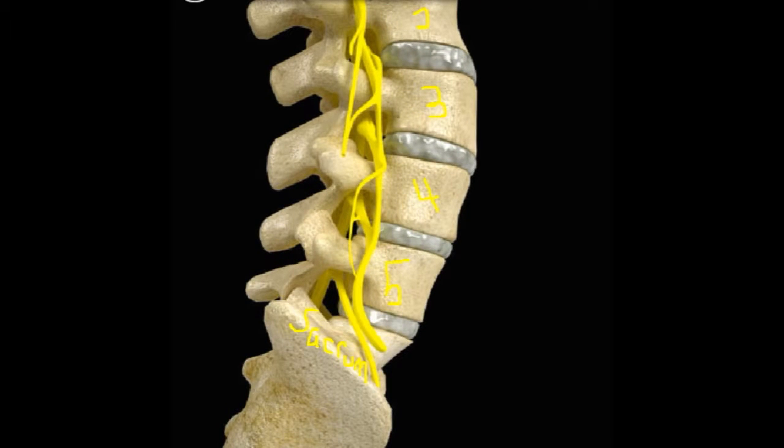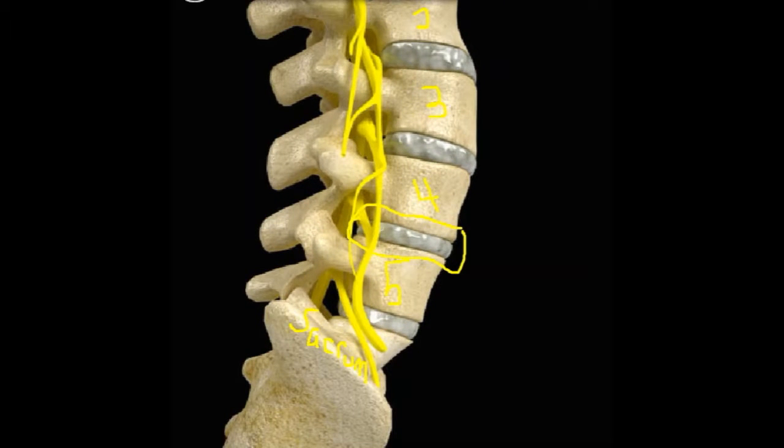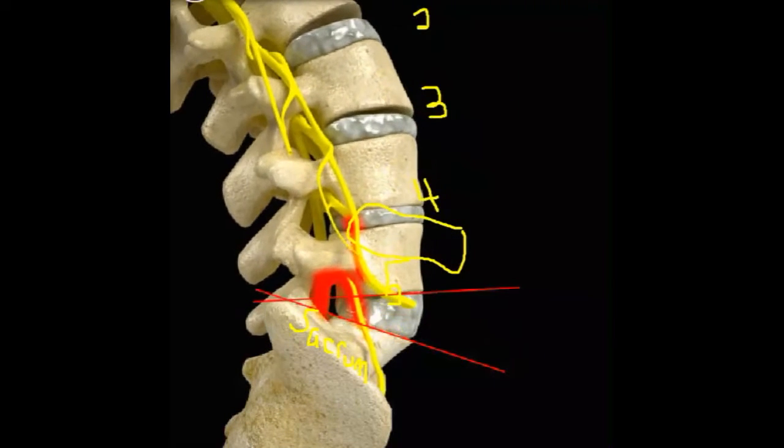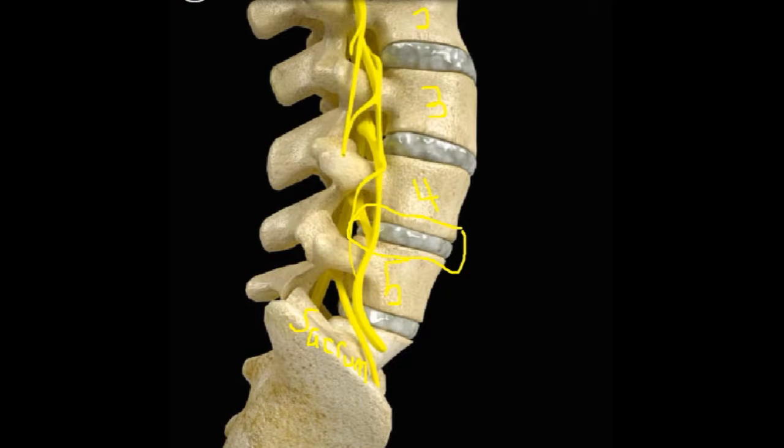Now, take a look at the movement between these two, L4 and L5. Not near as much. And as you can tell, that's going to be a problem.